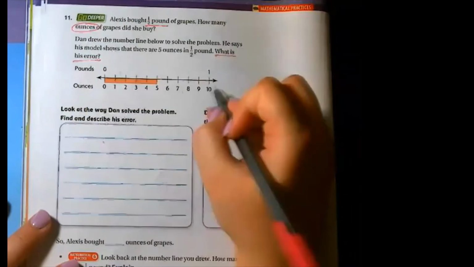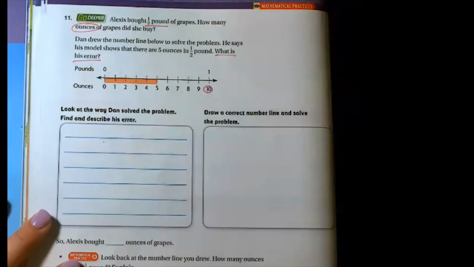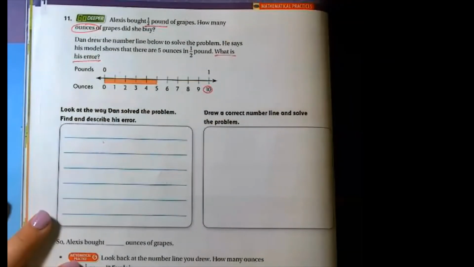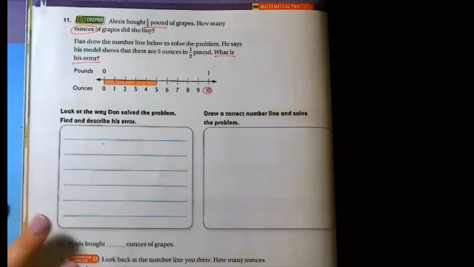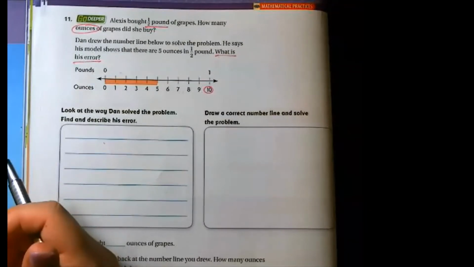Good. He says there are only 10 ounces in a pound. How many ounces are there actually in a pound? 16. Okay, so his model is not correct because he's not breaking his pounds out of the correct number of ounces. So it says to look at the way Dan solved the problem, find and describe his error.